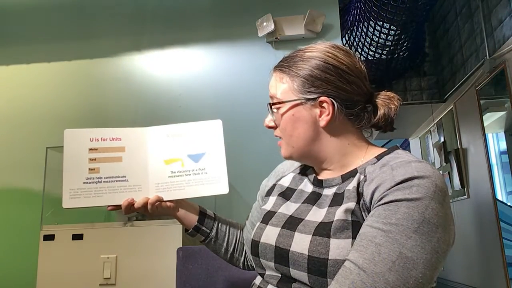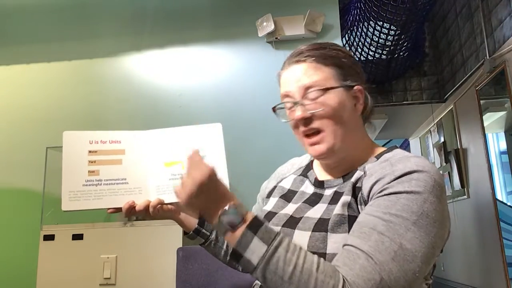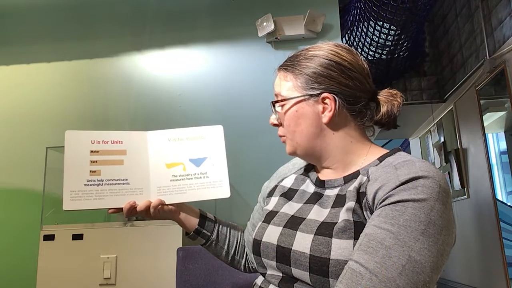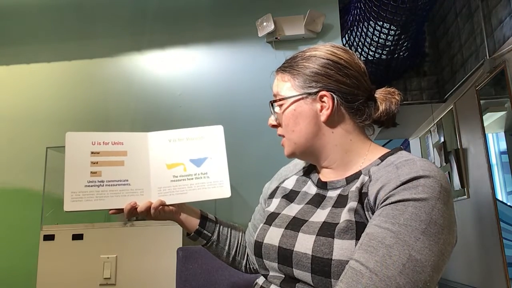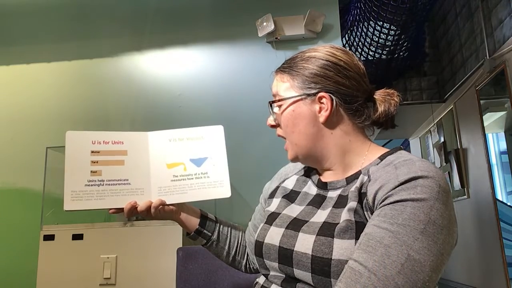V is for viscosity. The viscosity of a fluid measures how thick it is. High viscosity fluids are honey, glue, and maple syrup. Real sticky, right? Water and milk are very low viscosity fluids. In extreme conditions, there exist superfluids that have no viscosity and climb the walls of their containers all by themselves.